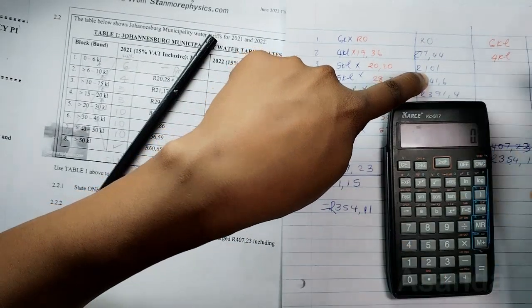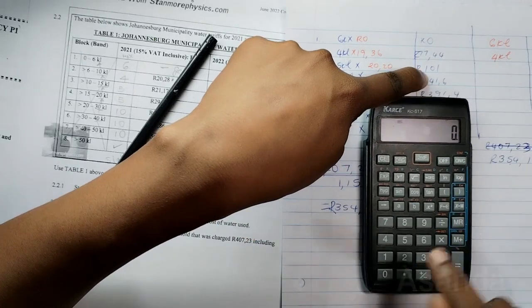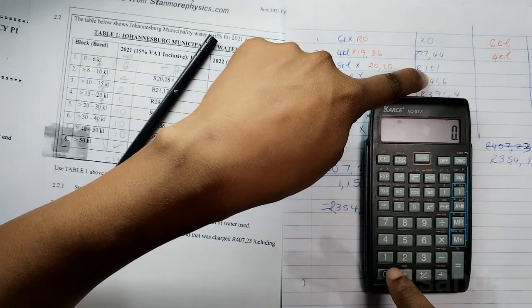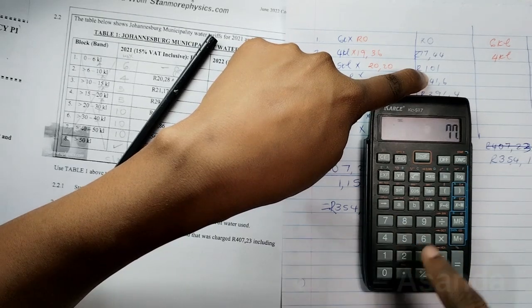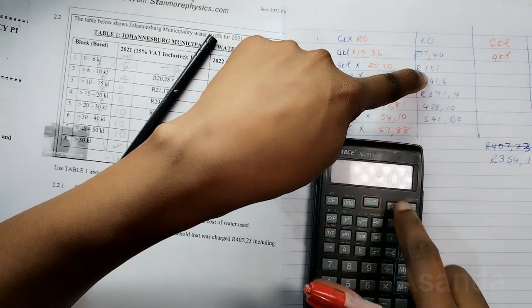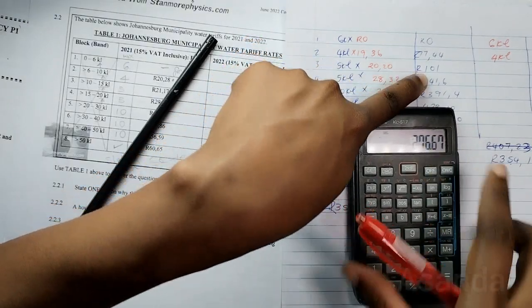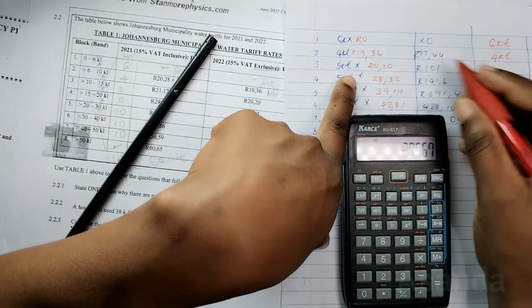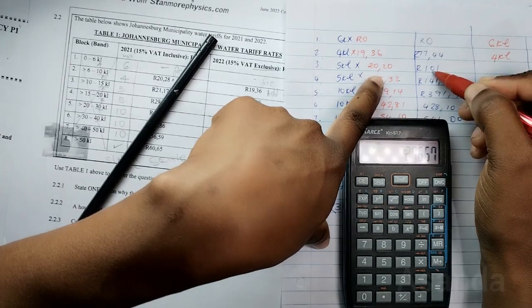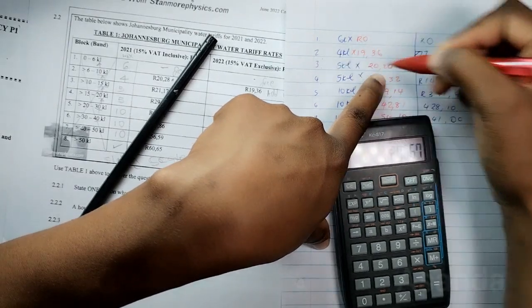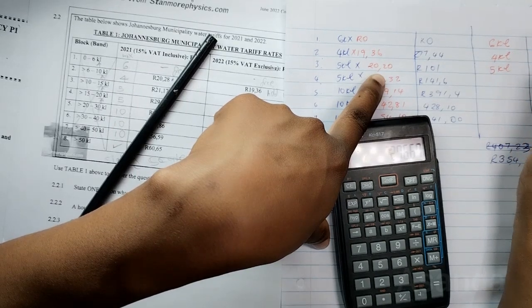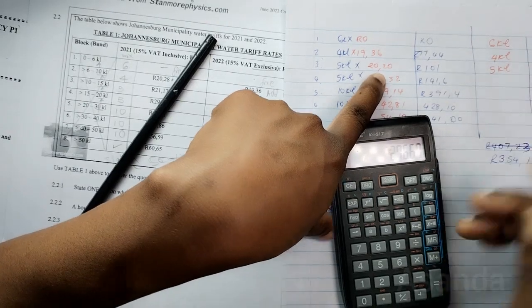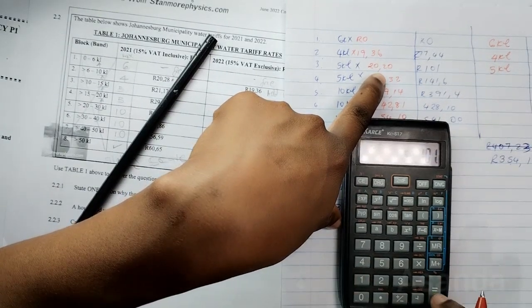So now I'm going to add these two and make sure. So that's 354.11 minus 77 rands and 44 cents. We're still left with water for this amount of money. So we go down here and we say, okay, this amount is more than the maximum here. That means they used all of this water and more, right? So that's 101 only, right? So there's no amount there. So I'm going to minus the 101 and see how much is left.